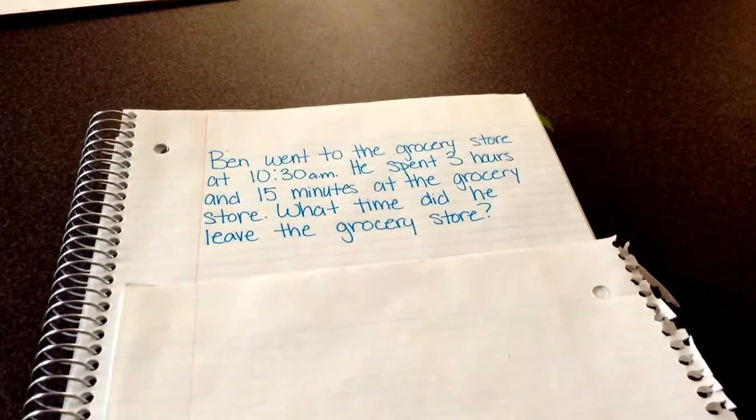One misconception that students have with time is that they confuse base 60 with base 10, so they don't remember to regroup at 60. They try to do it at 10. Another misconception is AM and PM. After 12 o'clock, students tend to go to 13 o'clock or 14 o'clock, and they don't remember to go back to 1 o'clock and change to either AM or PM.